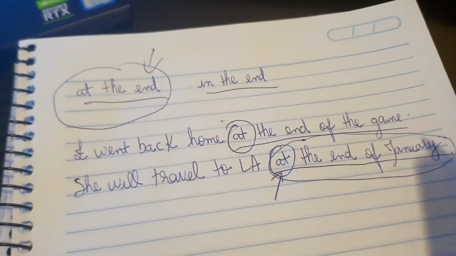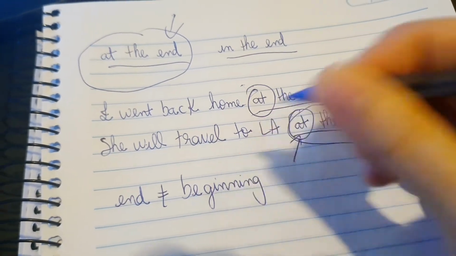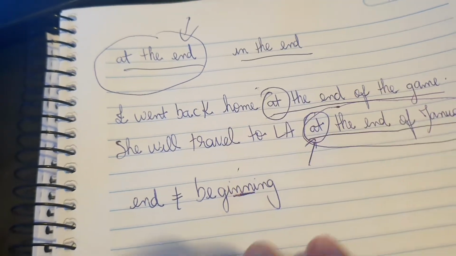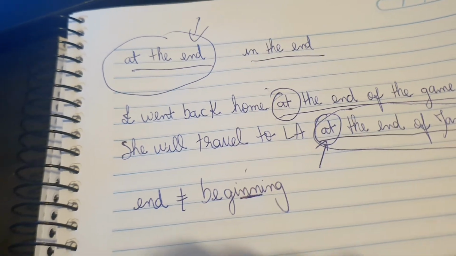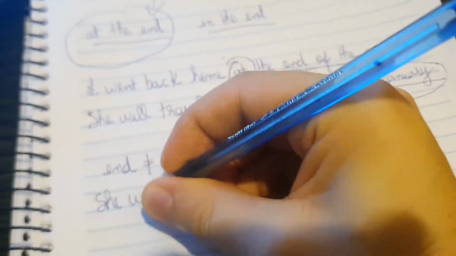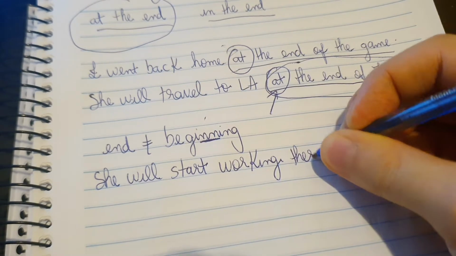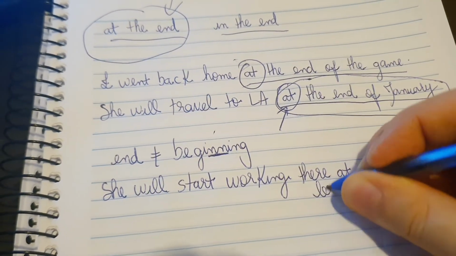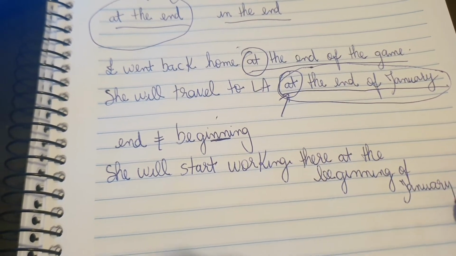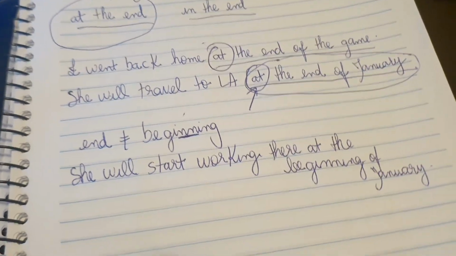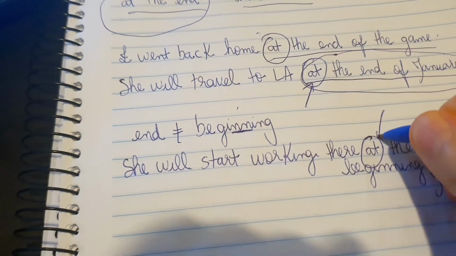What's the opposite of end? End is the opposite of beginning, right? Beginning with a double N. So it's possible to say at the beginning. She will start working there at the beginning of January. Okay, so she's got a new job and she will start working there at the beginning of the month. So at the beginning. At.